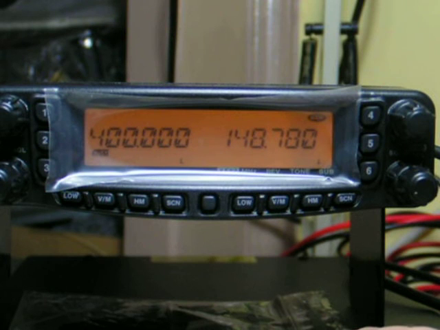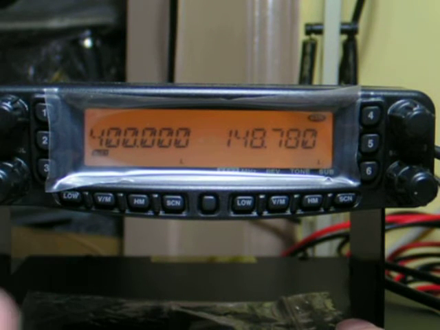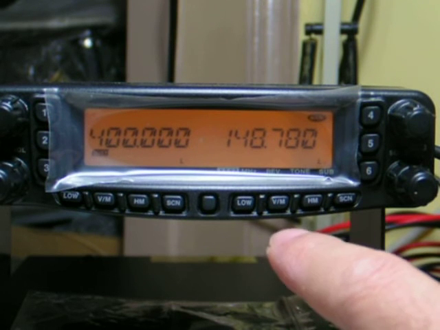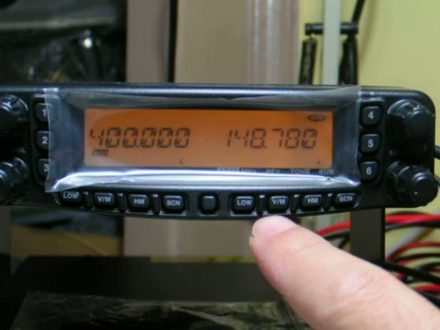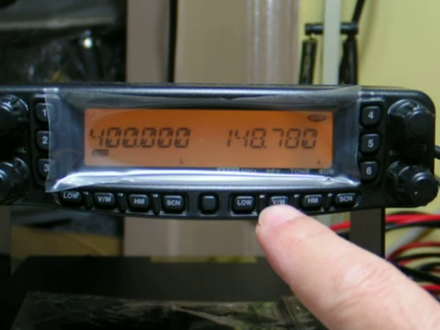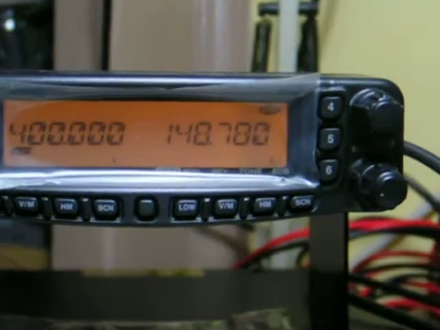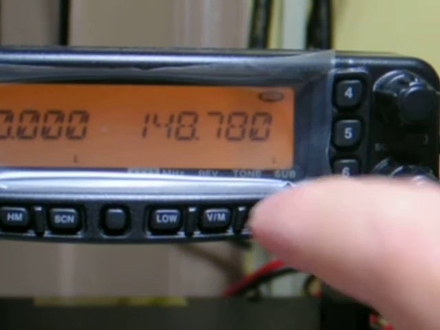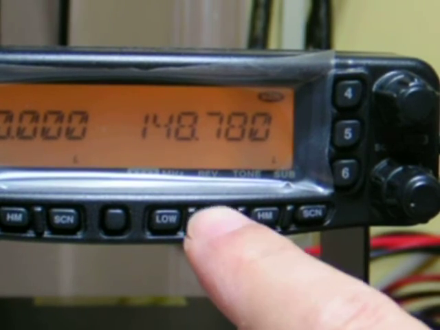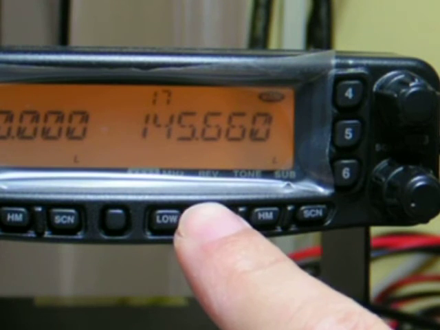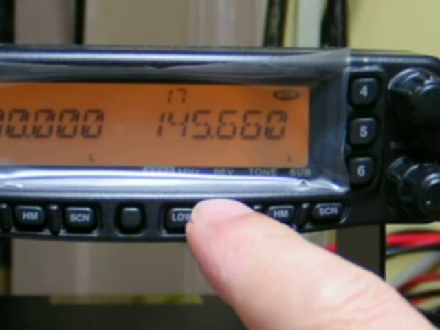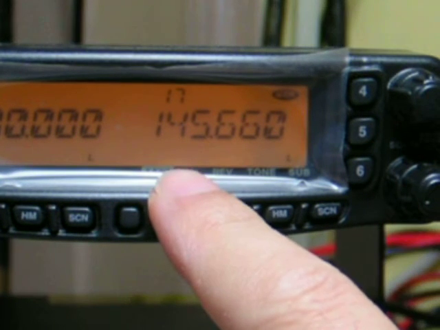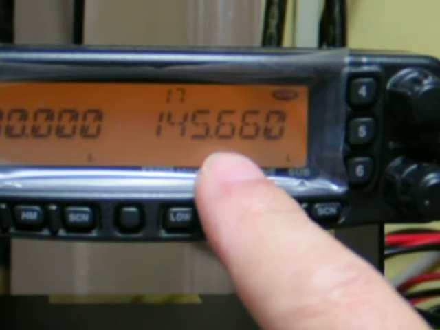If you want to scan the memories that you have stored, say for example that you're only interested to see who is actually talking on the memories that you have just stored, what you do is you have to change from the VFO mode into the memory mode. You do this by pressing the VM button. This is the VM button here. So if I press this, I'm going to the memory mode. You can actually see that it shows number 17 on the top, which means that number 17 memory is 145.66.